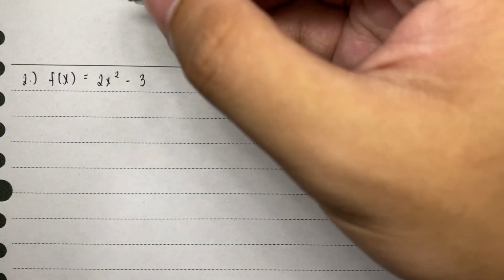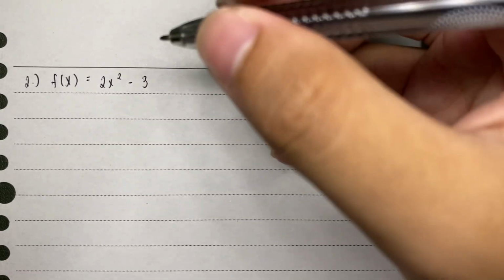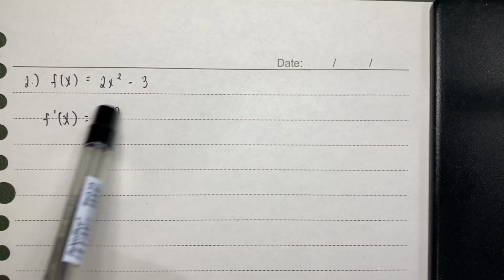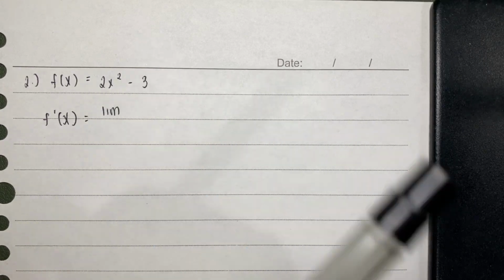So again, our first step is to substitute the function into the formula, which is f prime of x is equal to the limit of, all of the x in this function is going to turn into x plus delta x.